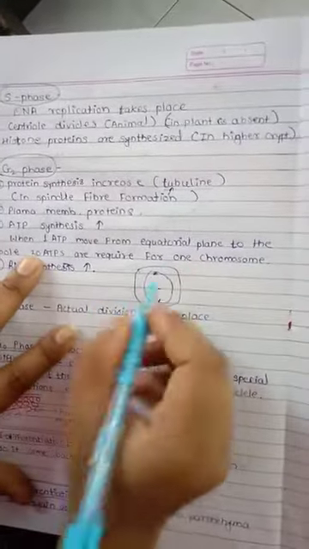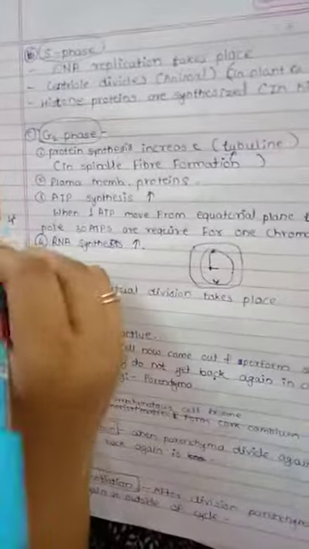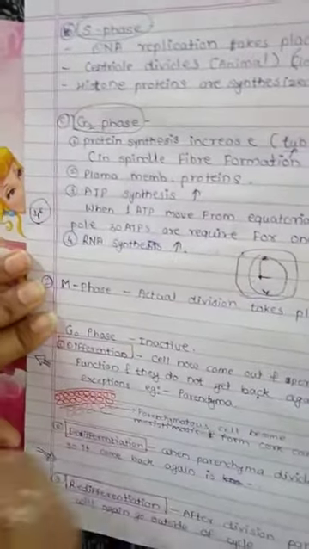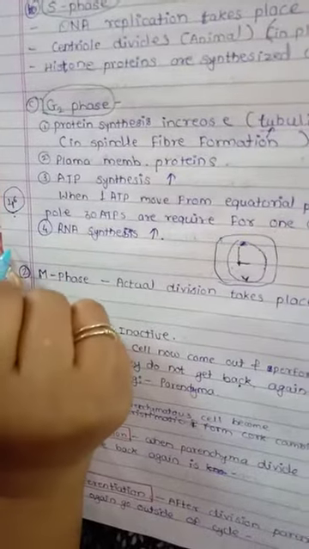If one chromosome is moved from the equatorial plane to the pole, 30 ATPs are required for one chromosome. In a human cell, 46 chromosomes are present.